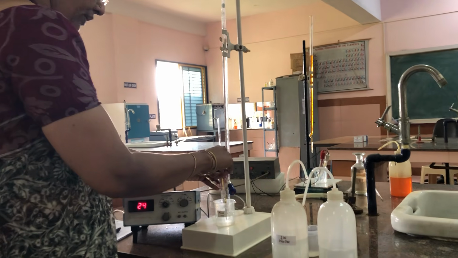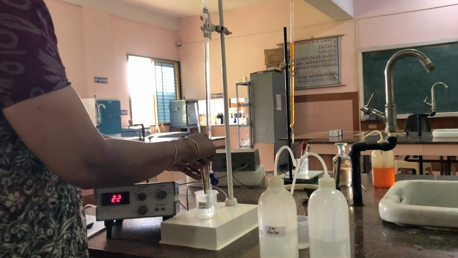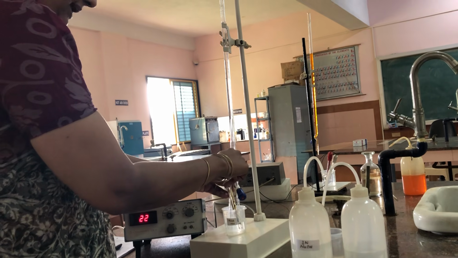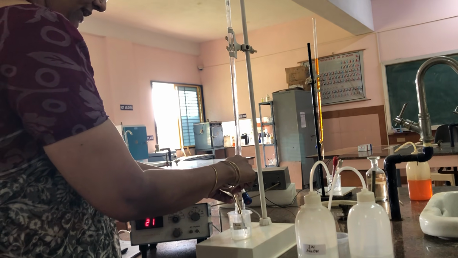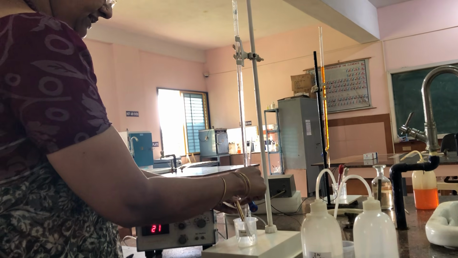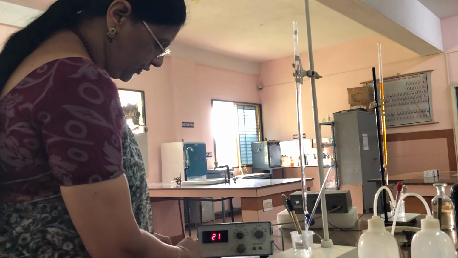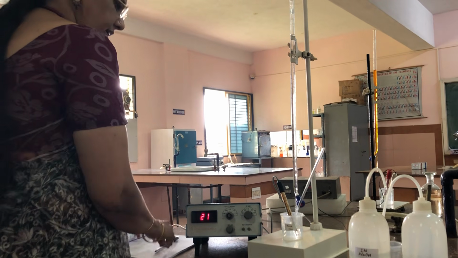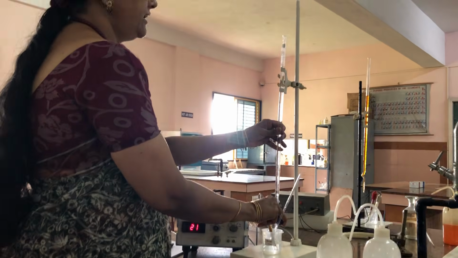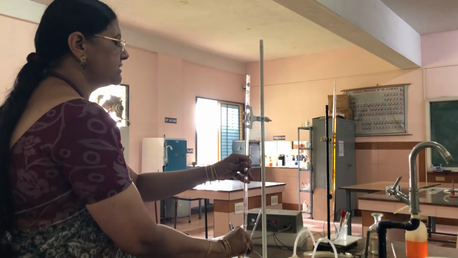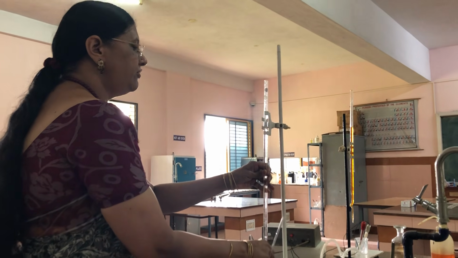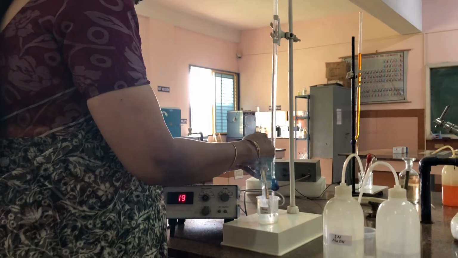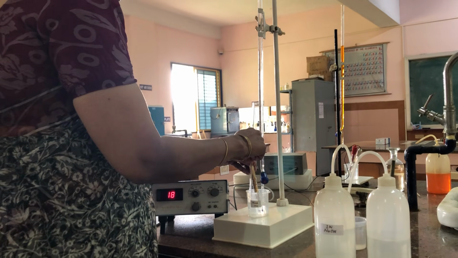Now I am adding another 0.5 ml of sodium hydroxide from the burette and shaking the solution. Again the neutralization reaction occurs, so the H plus ion concentration is decreasing. Now the conductance of the solution is 21. Now again I am adding 0.5 ml of sodium hydroxide, going from 1 to 1.5, and after adding, I shake the solution to complete the reaction.